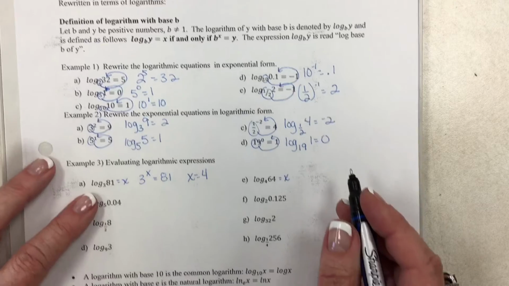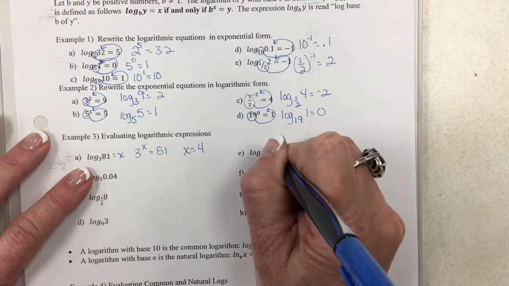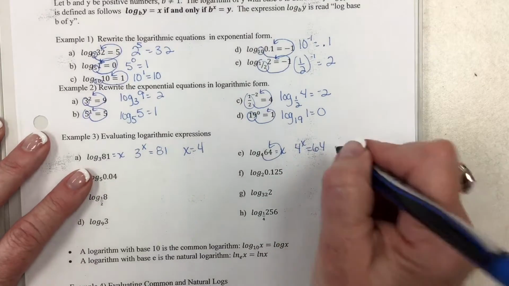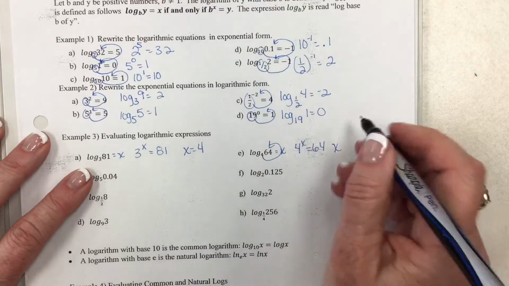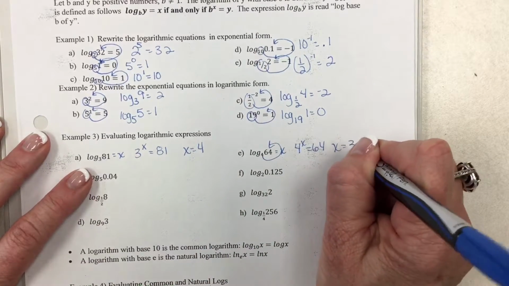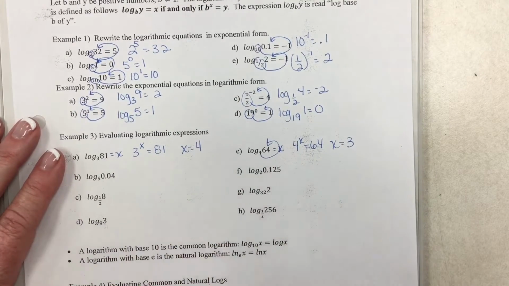So you look at 4 to some power is going to give me 64. 4 times 4 times 4 times 4. How many times do I have to multiply 4? How many? 3 times. Perfect. 3 times. That's the concept you'll need to get your homework completed for tonight, okay?